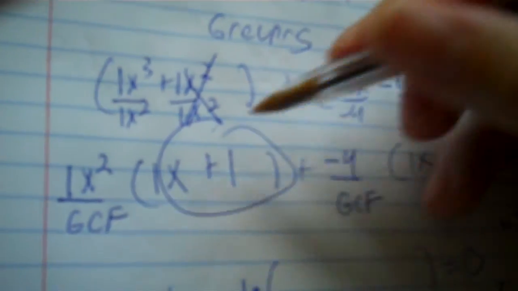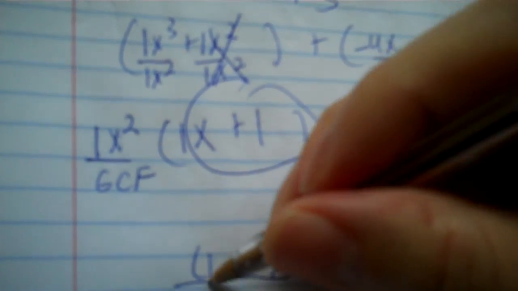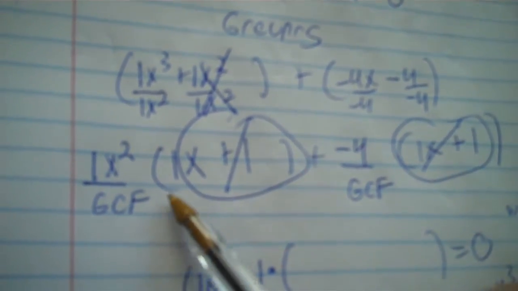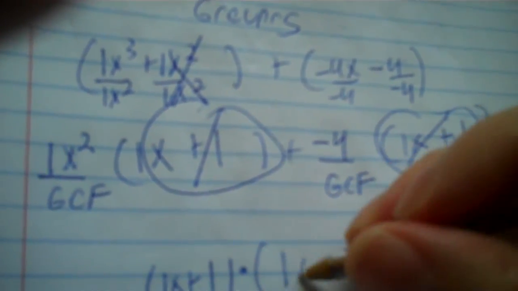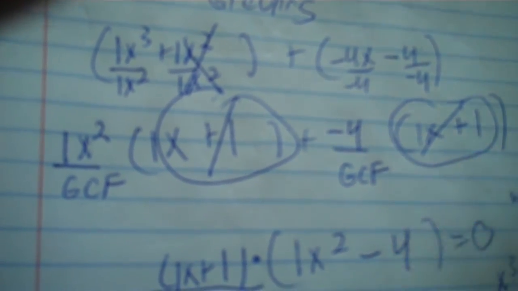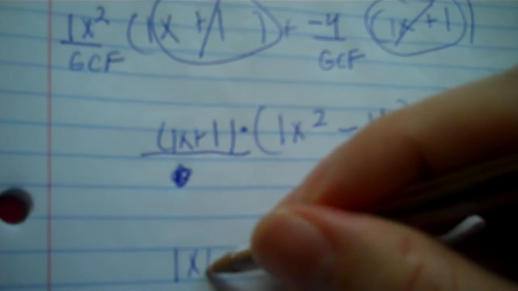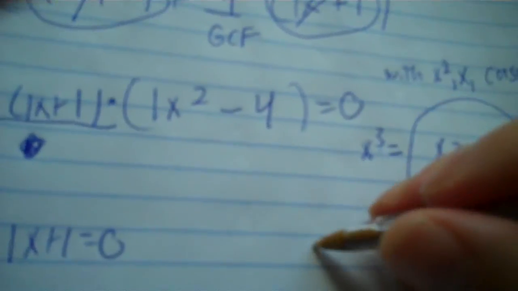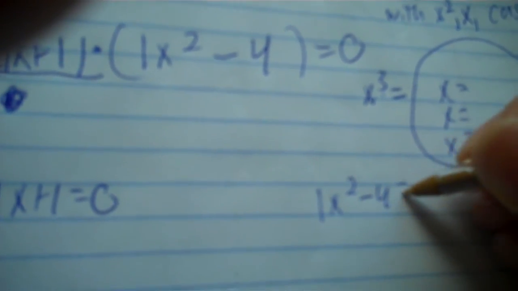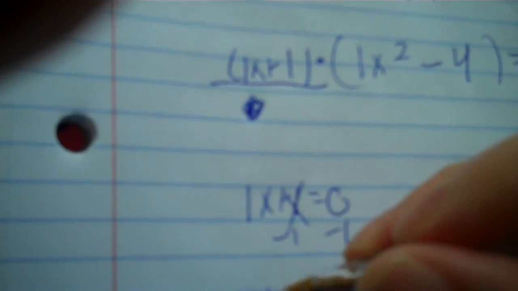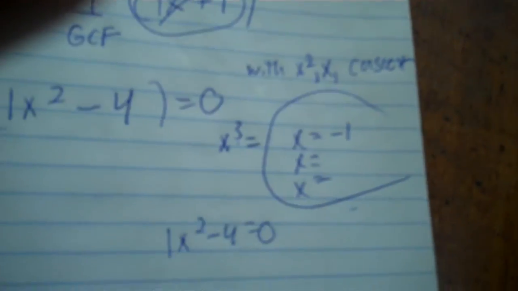Okay, so your parentheses match up. Cross them out, and you have 1x to the second minus 4. Okay, and now I can solve it. 1x plus 1 could equal 0. 1x to the second minus 4 could equal 0. Minus 1, that's negative 1. So negative 1's the answer.